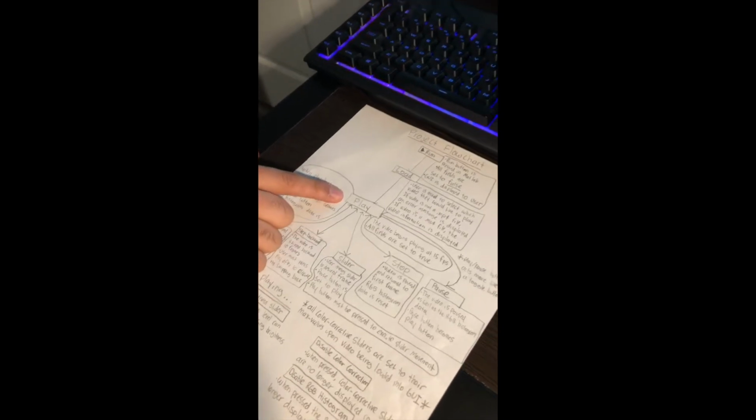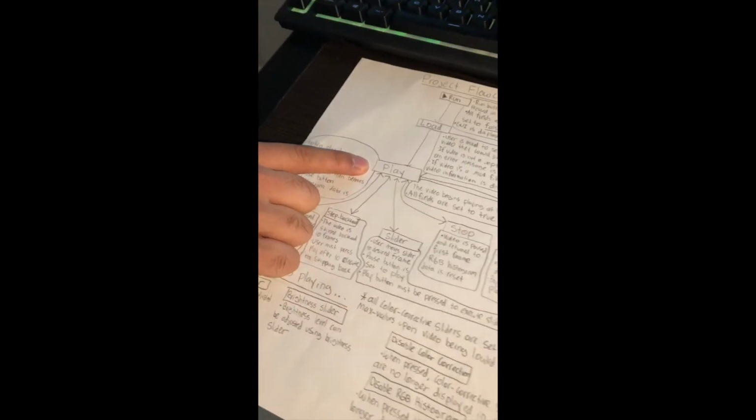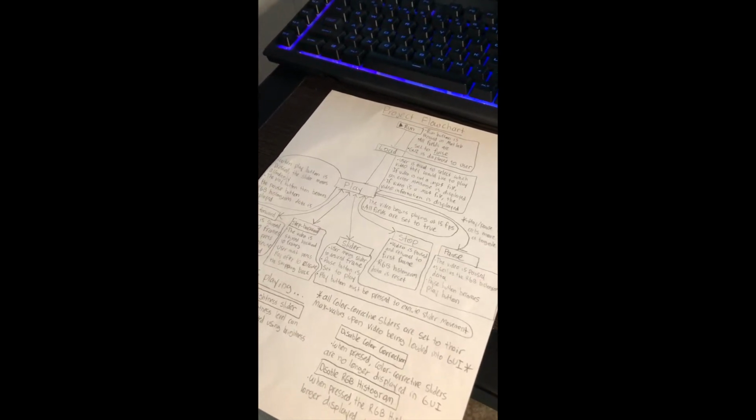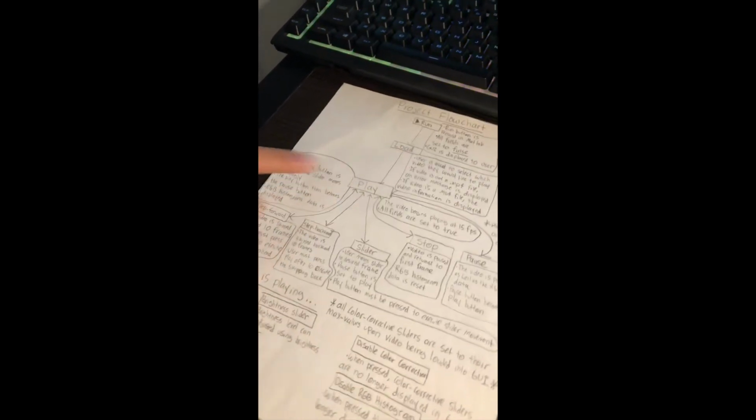Next, the user will press the play button, and doing so will cause a switch case statement that we use in our code to make the play button turn into the pause.